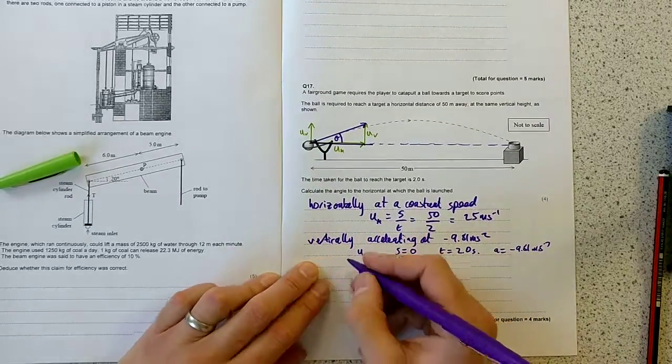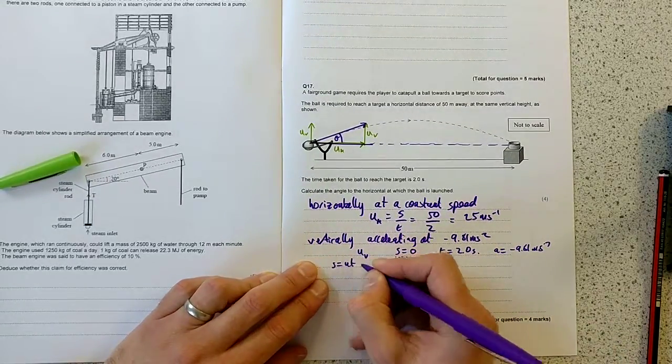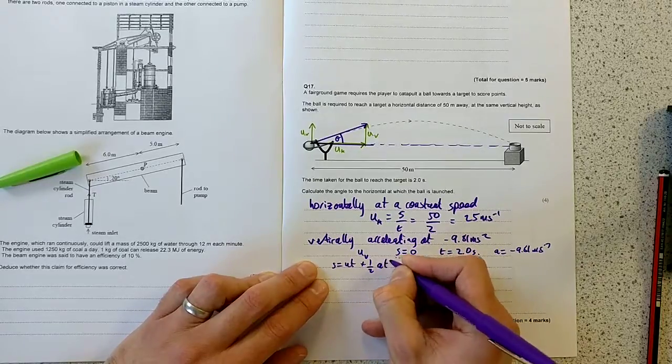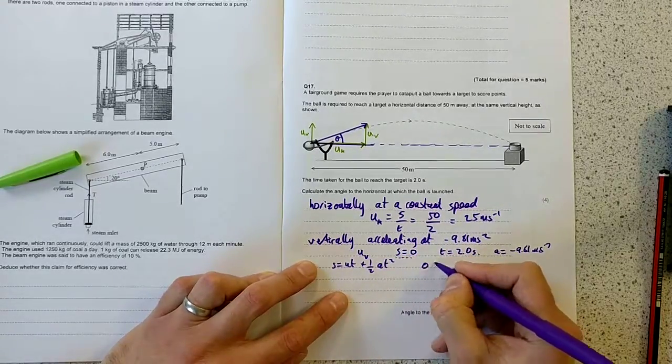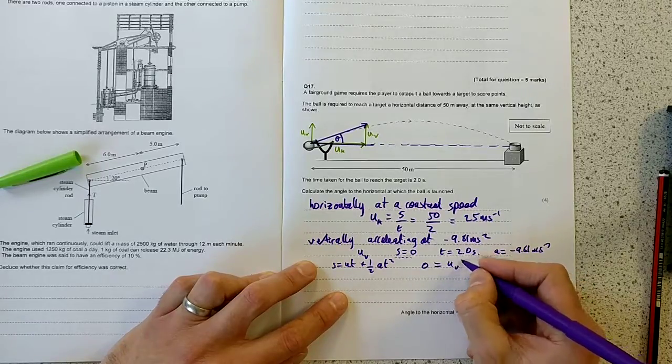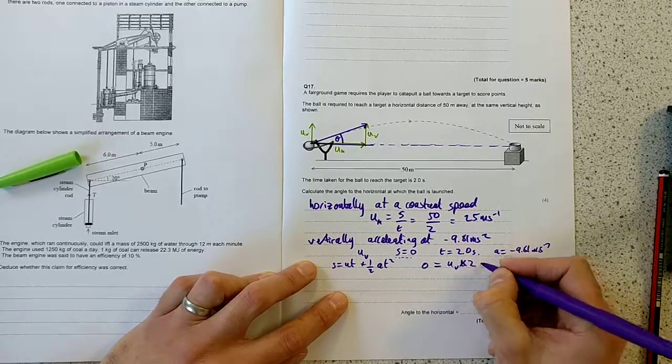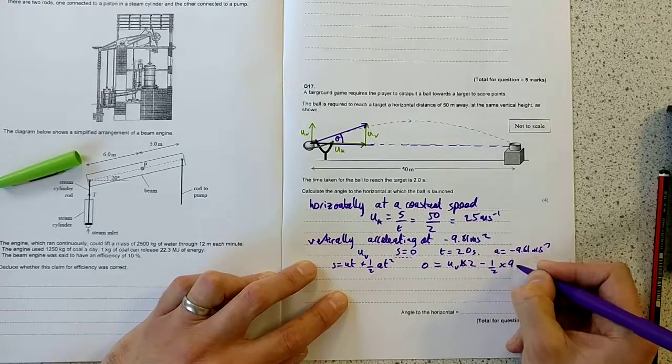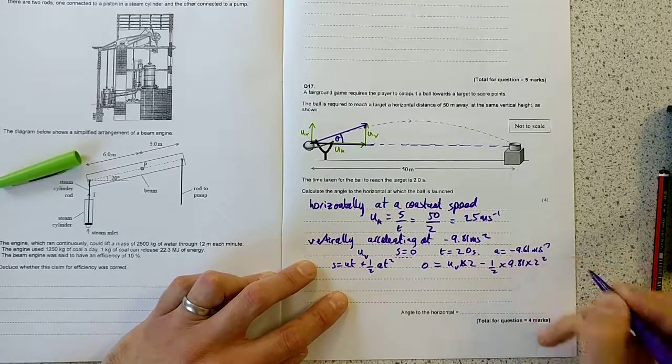So the equation we need is s is equal to ut plus a half at squared. So what I have is 0 is equal to u vertical times 2 minus a half times 9.81 times 2 squared.